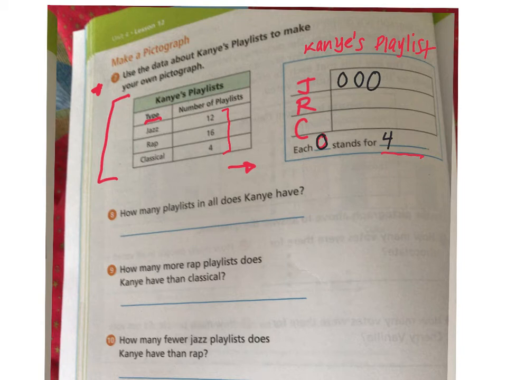Now let's look at rap. We're going to count by 4s again. This time we're going to go to 16. 4, 8, 12, 16. Looks good so far, right? And for classical, I only have 4. So I'm just going to go 4. So we just turned that data into a pictograph.